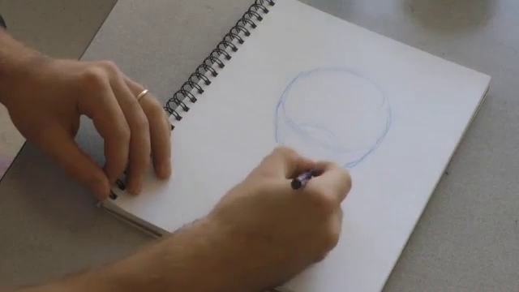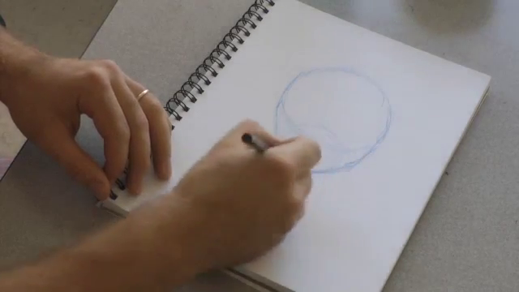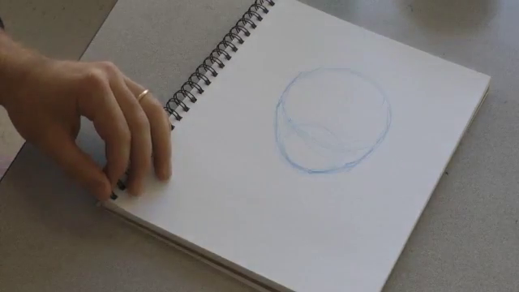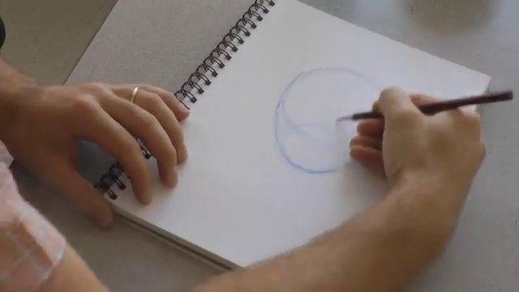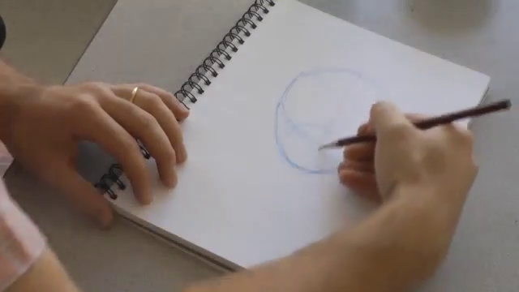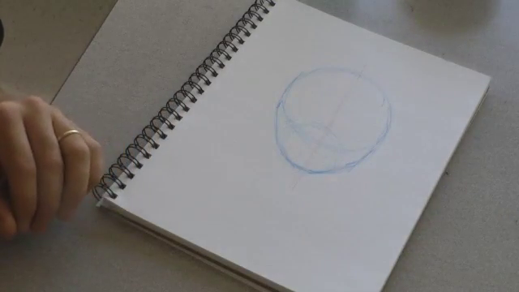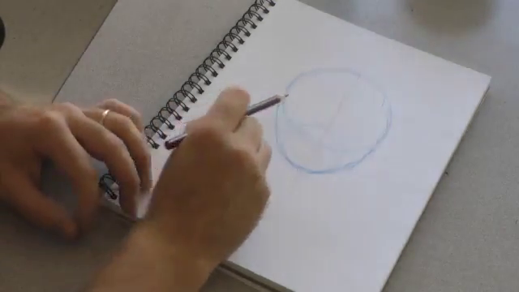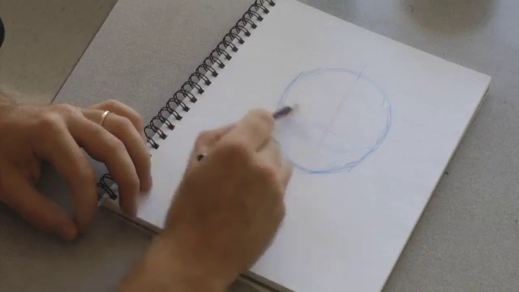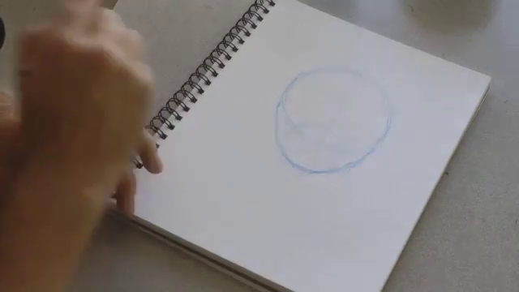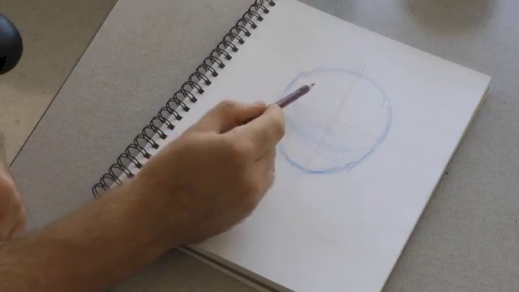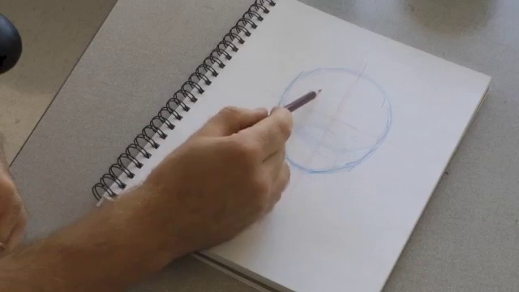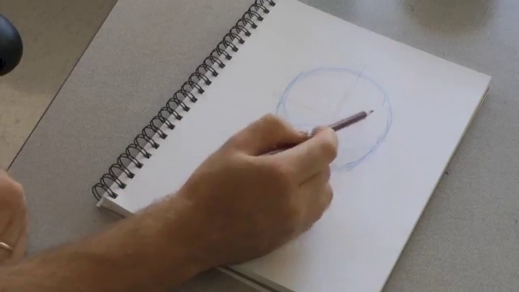From here, I'm going to start to subdivide my face into different zones. Our face is fairly symmetrical, so I'm going to draw a loose line of symmetry down the center of the face and start considering the placement of the eyes. Believe it or not, the eyes are halfway down the face. Many young children will draw the eyes up in this area, up in the forehead.